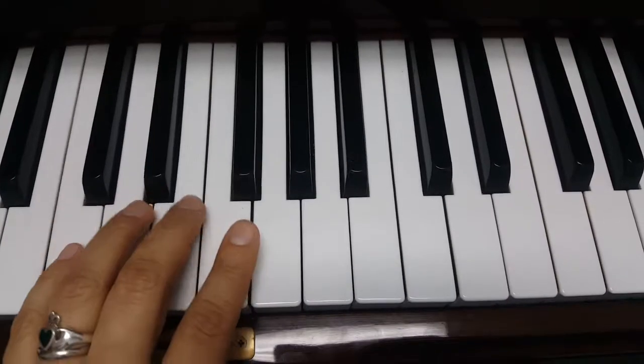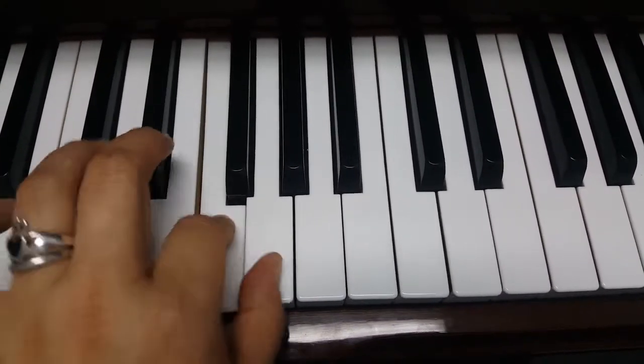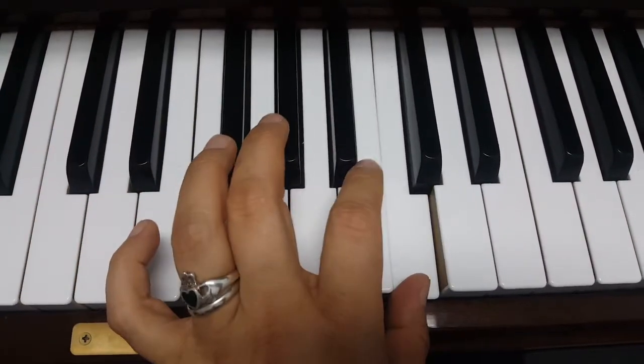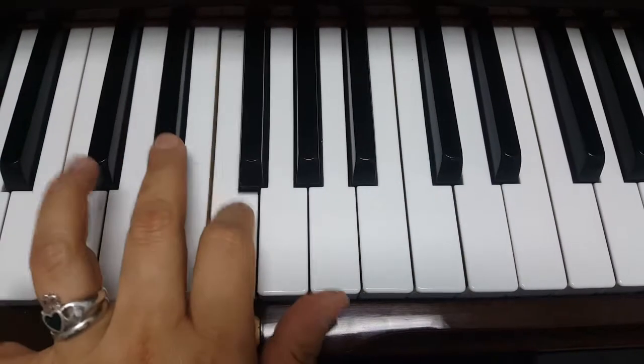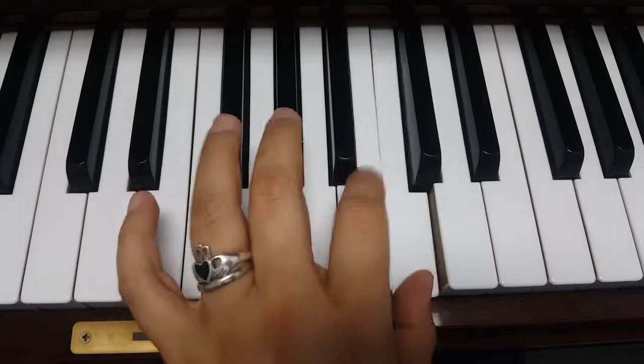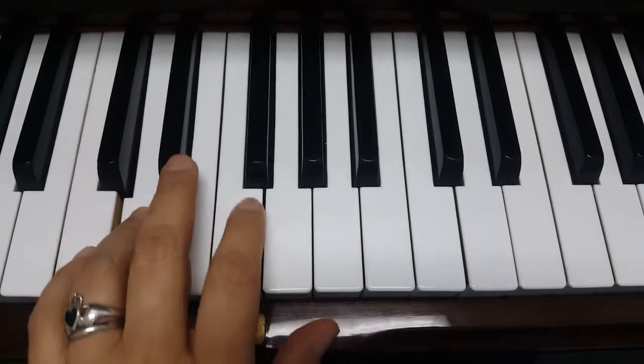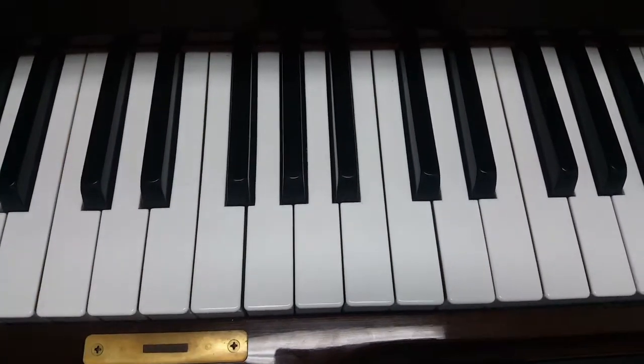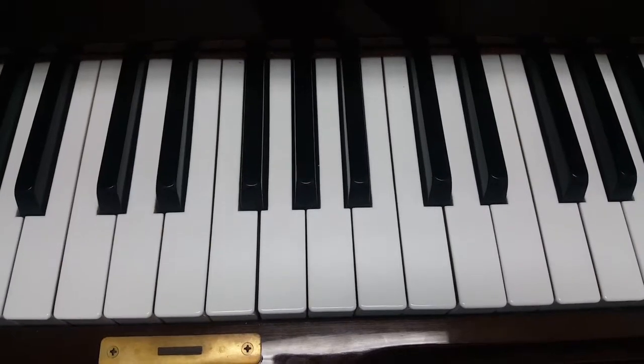Here we go. That's really pretty. That's called a harmonic minor.